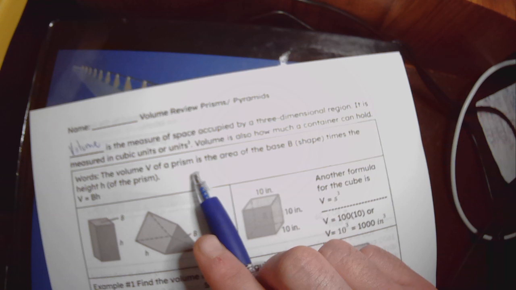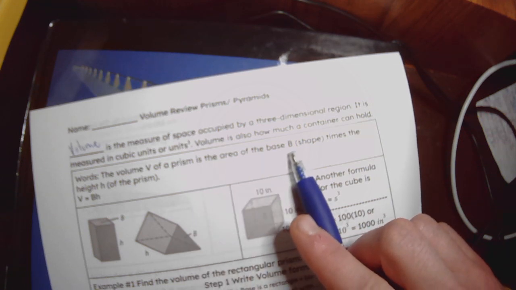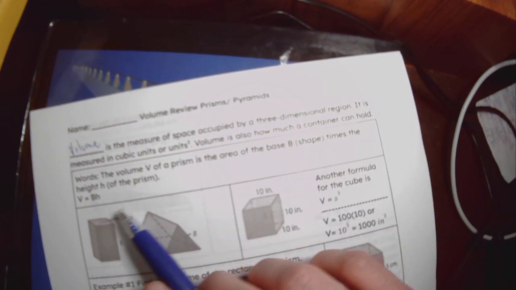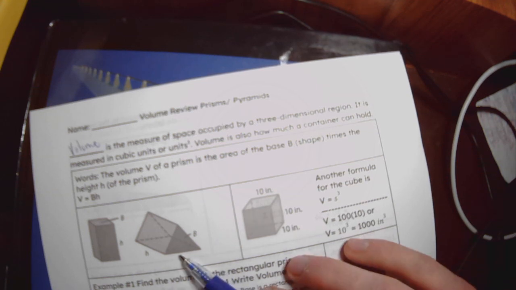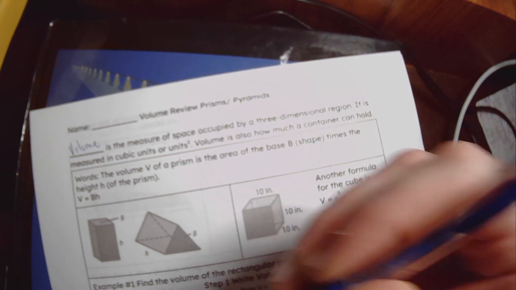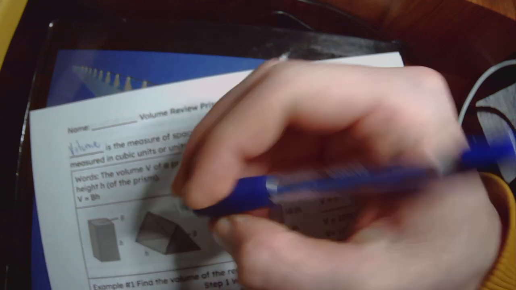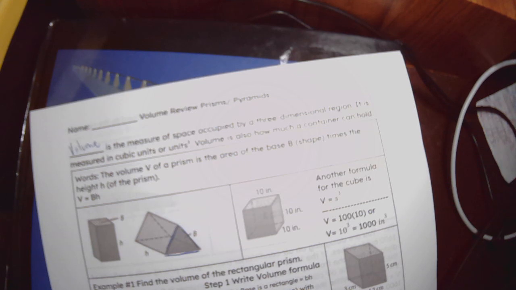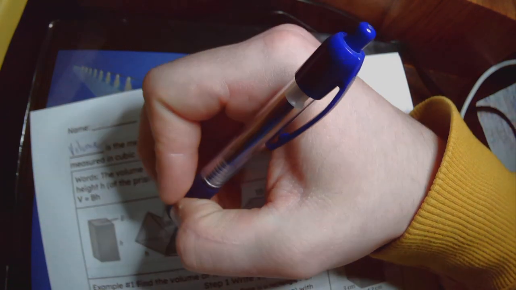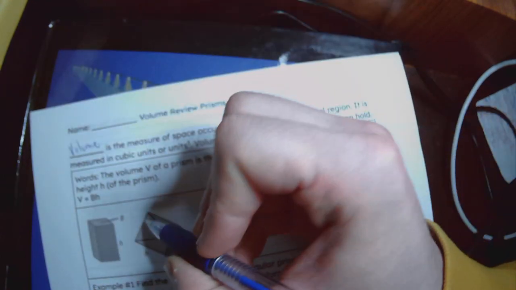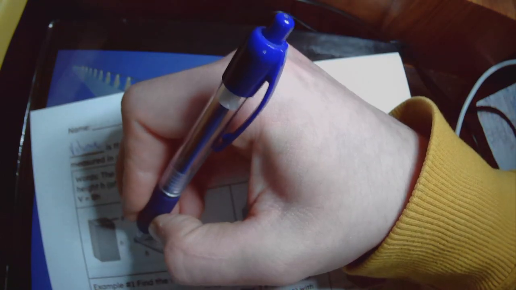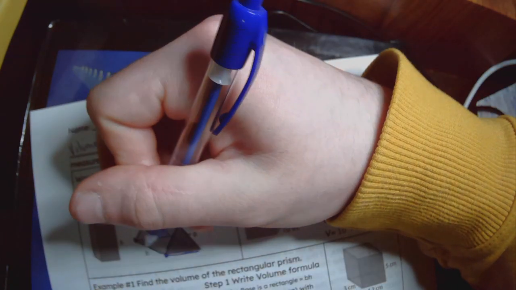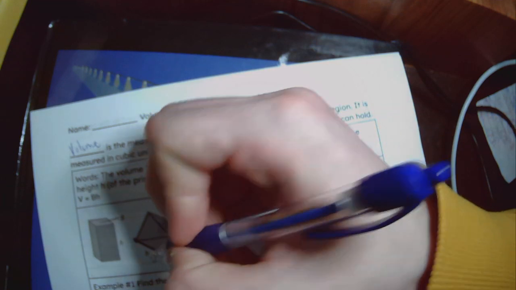The volume of a prism is the area of the base, which we use a capital B to denote, times the height of the prism. So if I look at this triangular prism, the area of this triangle is the base, capital B. The height is how far it is from one base on a prism to the other base. So how far away are these two triangles? How far is this point to its matching point on the triangle? How far away they are, that is the height. This measurement here is the height.